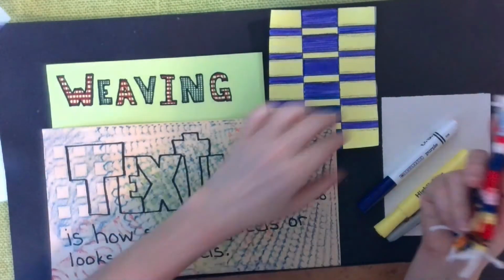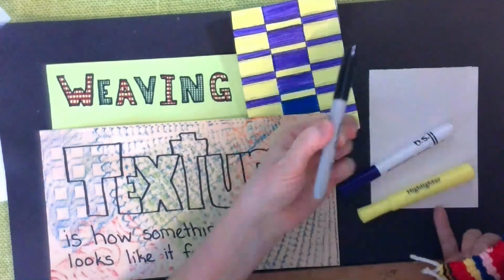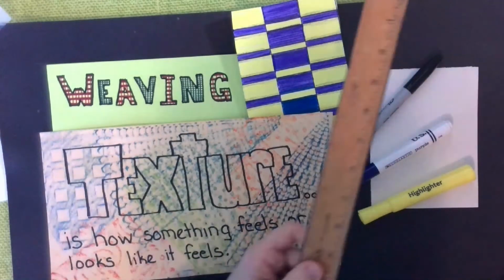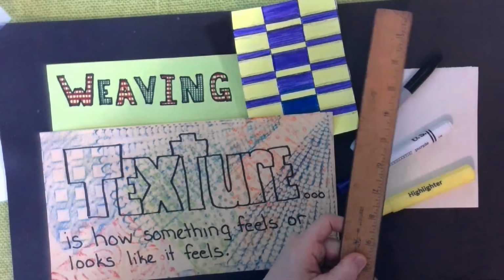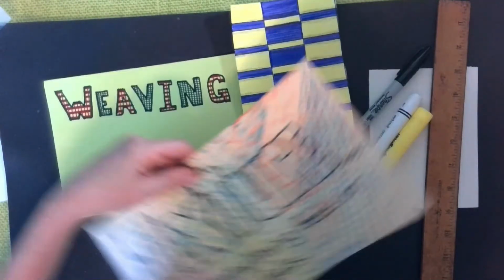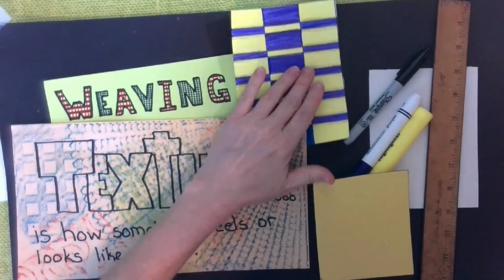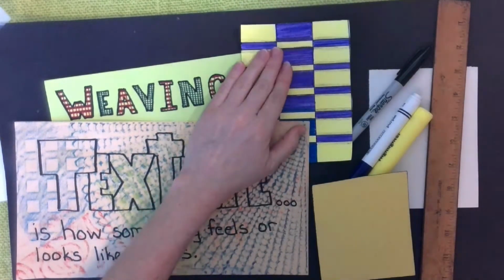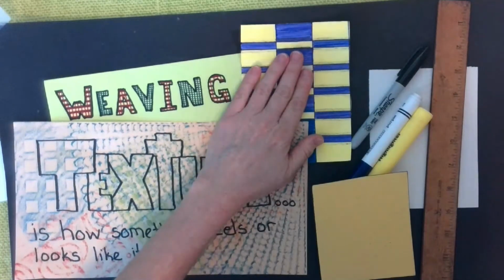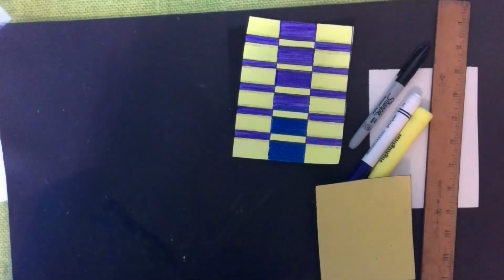For this project, all you're going to need is paper. Something to draw lines with. It could be pencil. I'm going to use marker so you can see it. Something to help you with straight lines, which is going to be my ruler, but of course that could be another piece of paper, or a folder or something like that. And we're going to start to understand how to do weaving using just drawing and create that look. This is a beginner project.